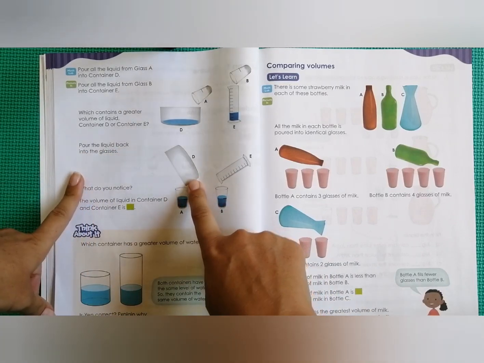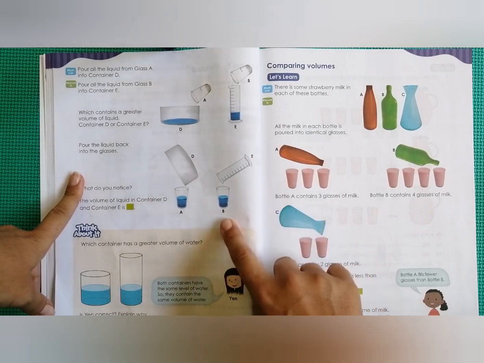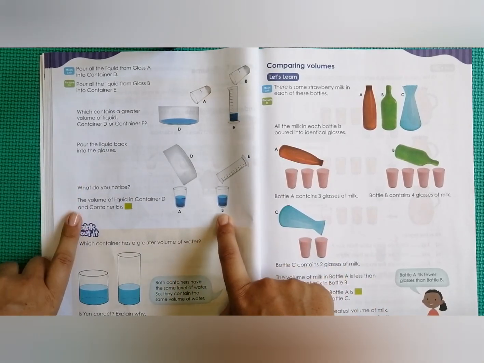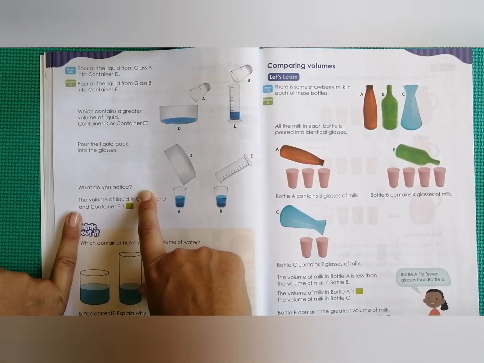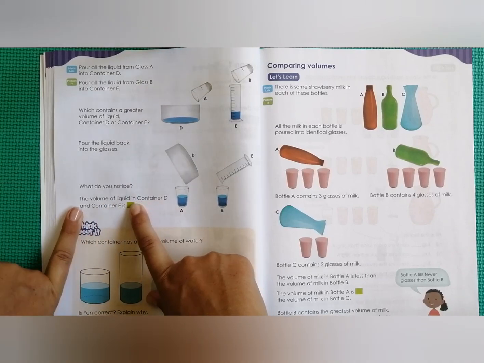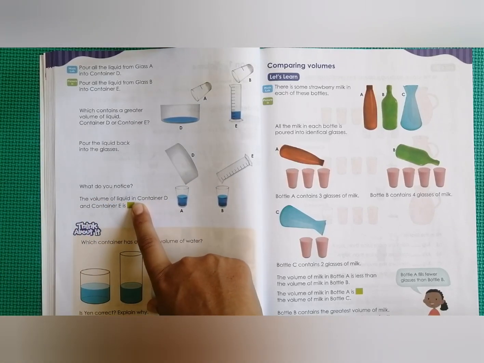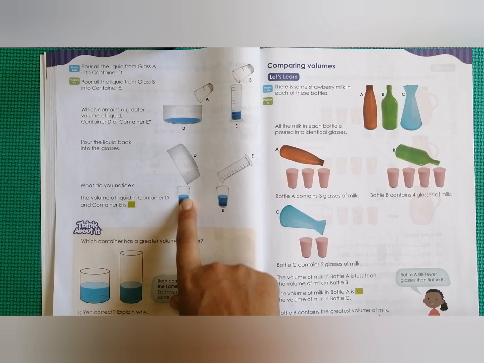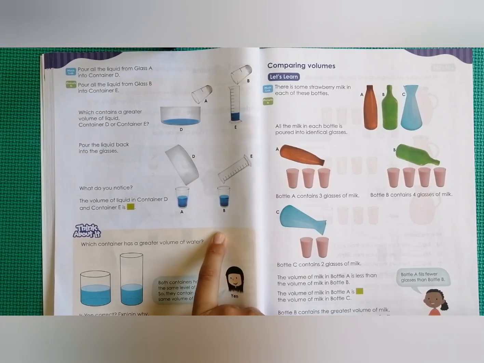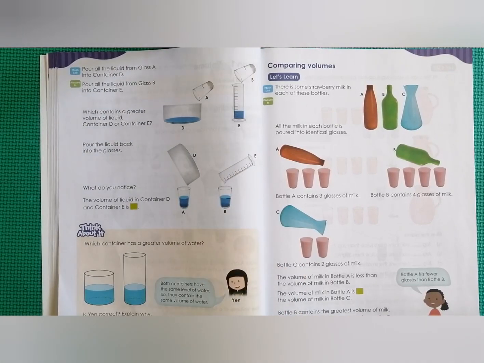So we pour it from container to the glass, from container to the glass, and you can see, what do you notice? The volume of liquid in container D and container E is the same.